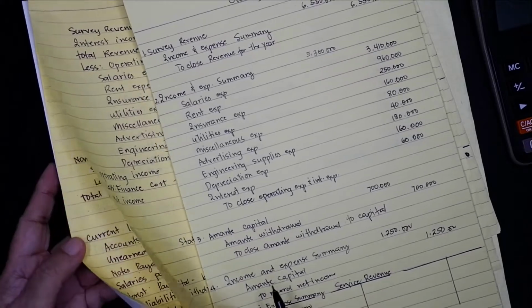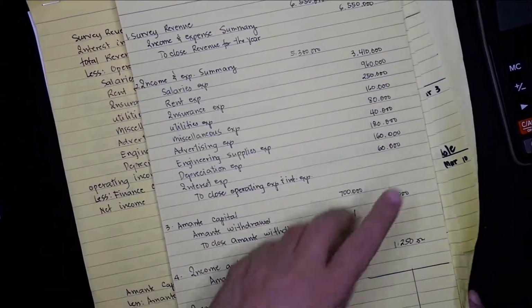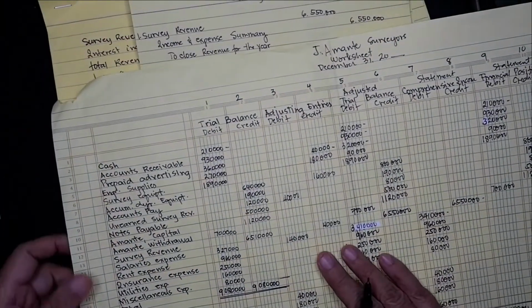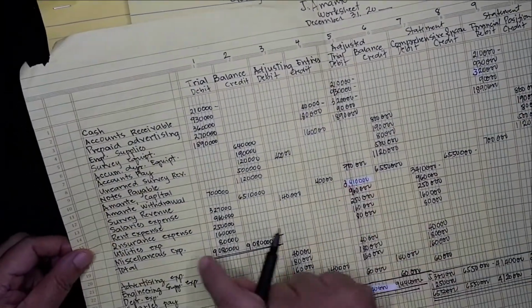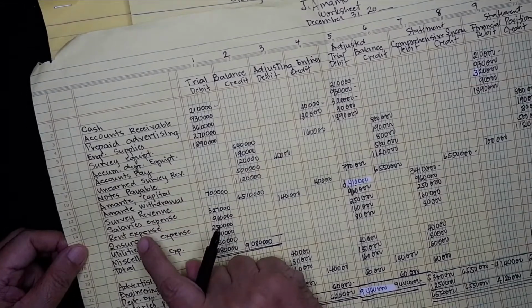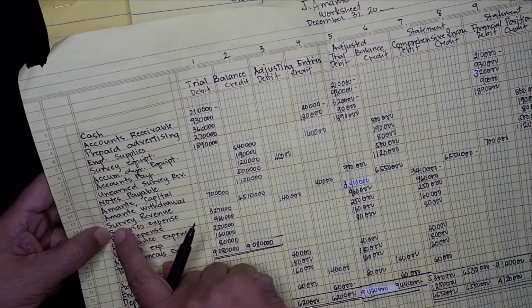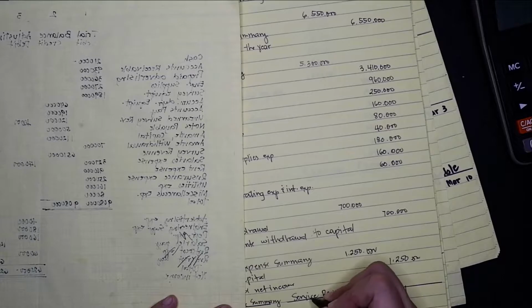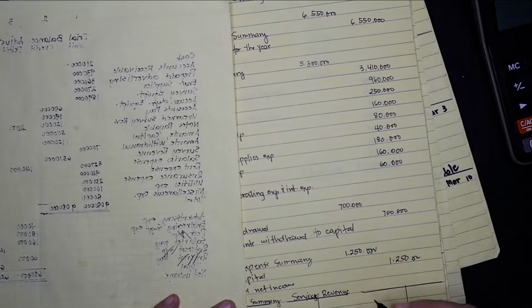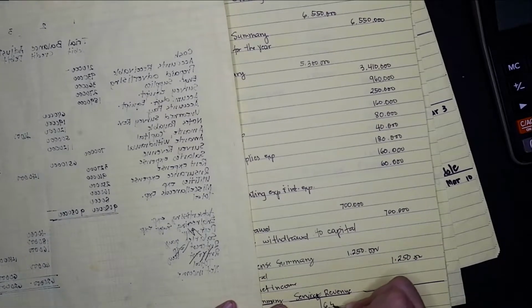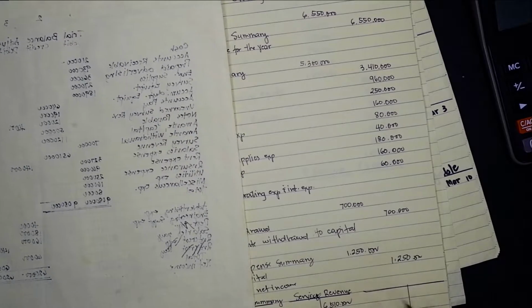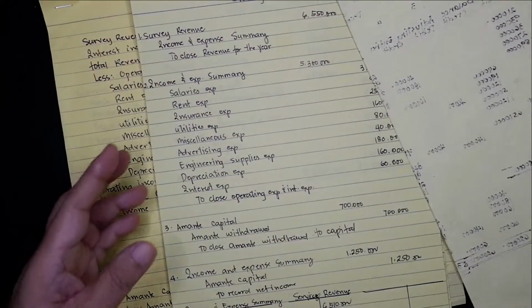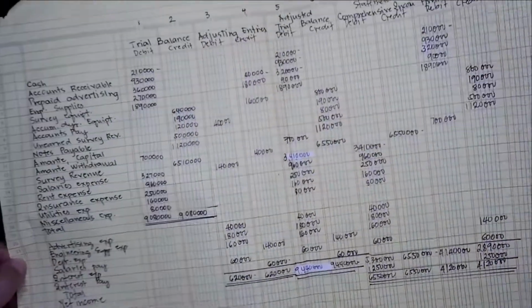Originally, the balance of service revenue here from our worksheet, we have service revenue of 6,510,000. And we have an adjusting entry for that.